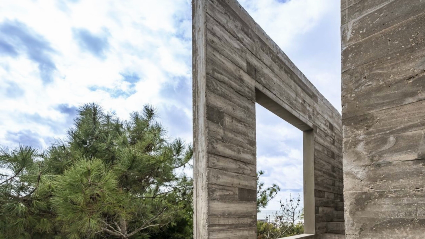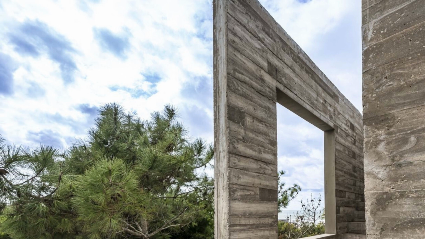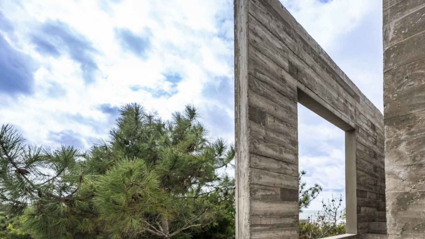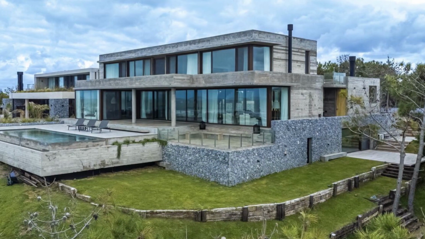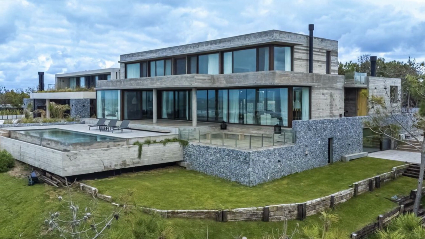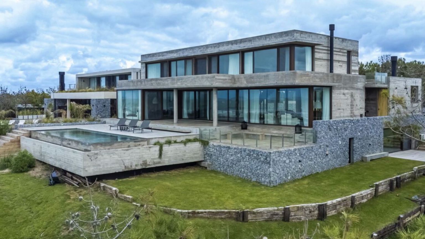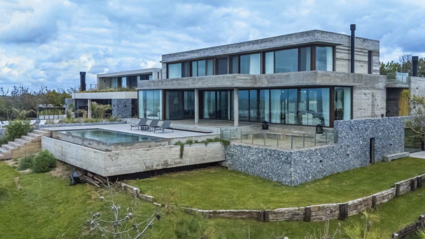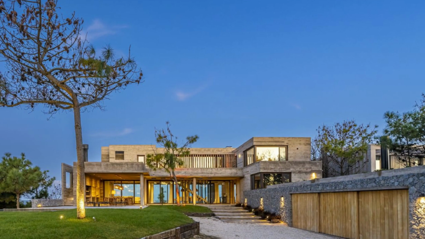Interior design requirements. The interior design of the house should complement its minimalist design and focus on functionality and comfort. The furniture and finishes should be modern and high quality. The color scheme should be neutral, with accents of blue to reflect the colors of the sea.